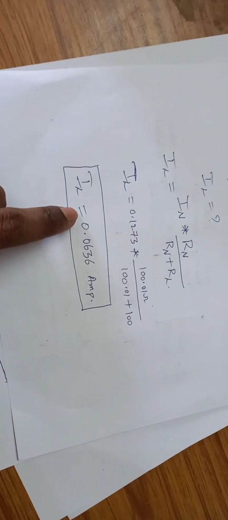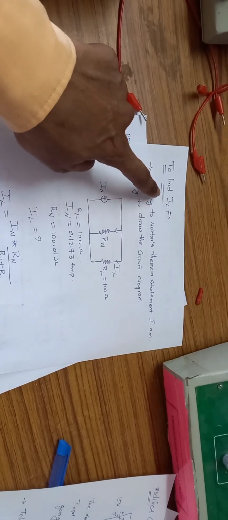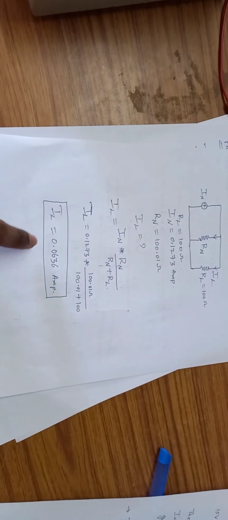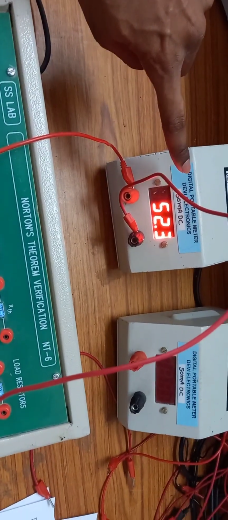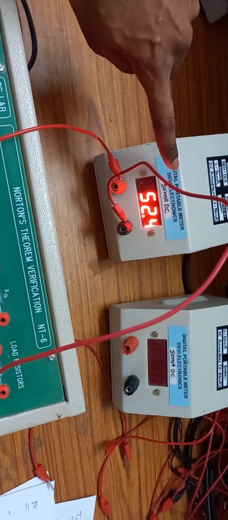So what according to calculation we got as the load current value, you remember, is 0.0636 amperes. So this is the load current measurement. Okay, but here we got 52 only, so 0.052.